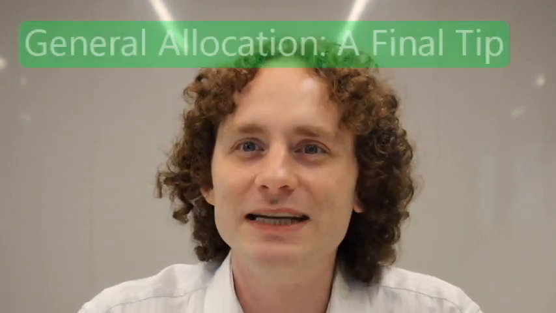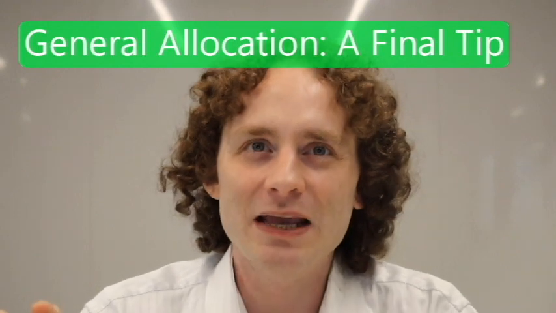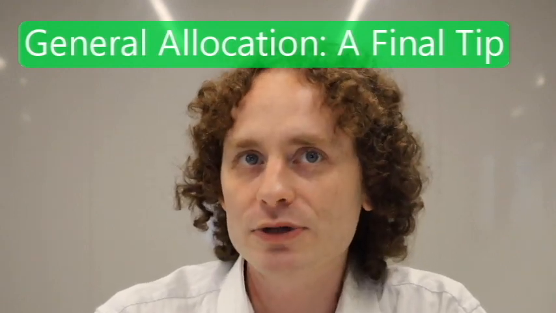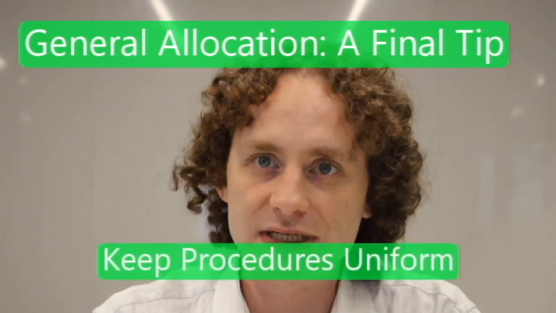I know it was a bit long-winded, but keep in mind there's only 3 steps. And one of them is trying to avoid allocation altogether. So in your own study, here are a few final tips. It's actually just one tip stated in a lot of words. Firstly, the allocation procedures applied to similar inputs and outputs should be uniform within your system.